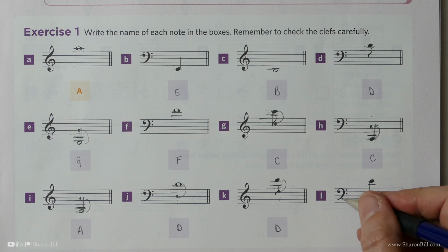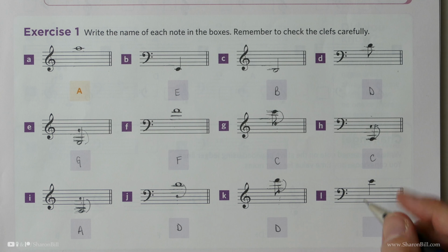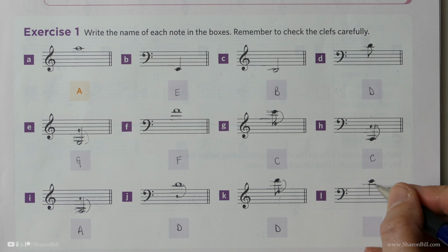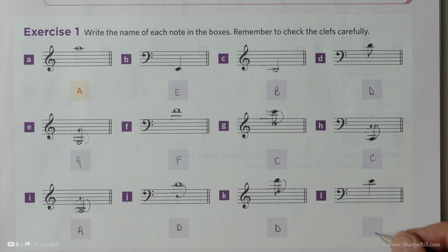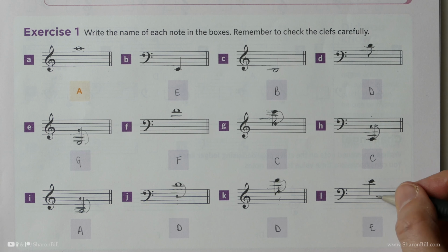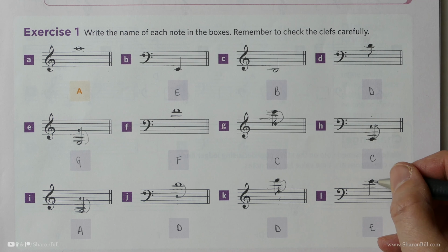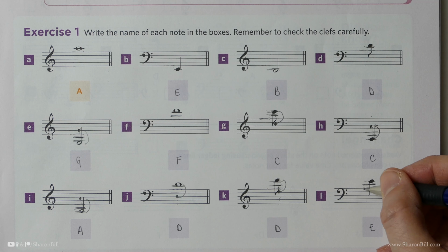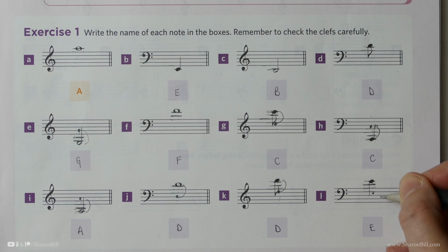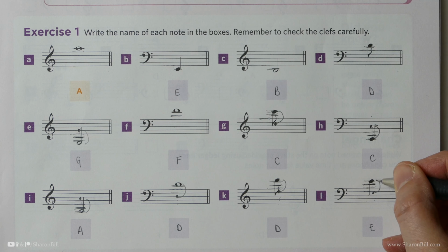And then finally in the bass clef, if this is middle C, the space is D, and then the next one is E. Or we could think, well, that's an A, good boys deserve football always, A, B, C, D, E. Or count down the octave, 1, 2, 3, 4, 5, 6, 7, 8. All cows eat, an octave higher.